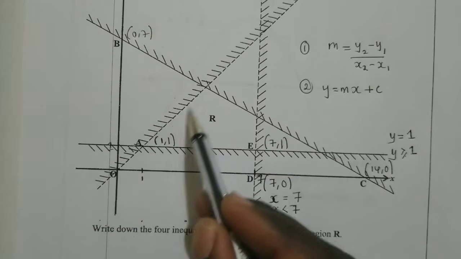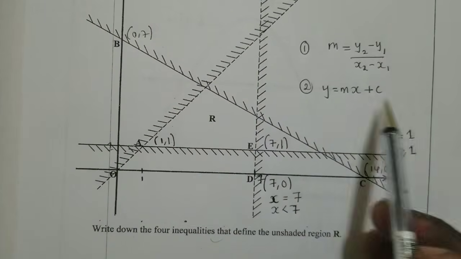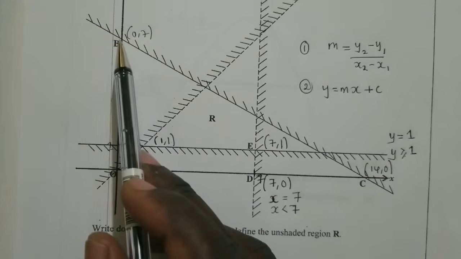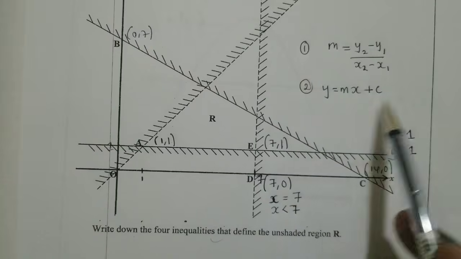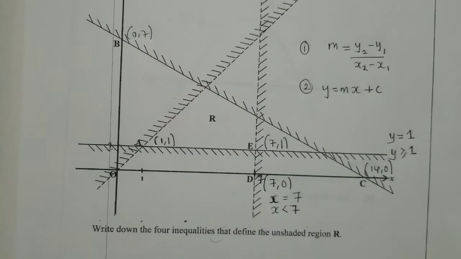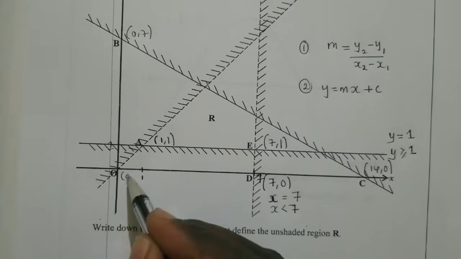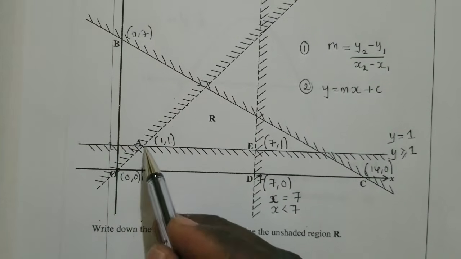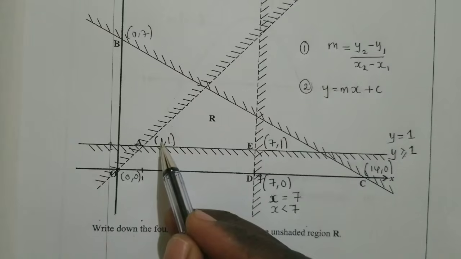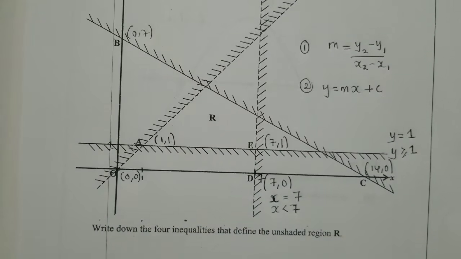When the line is passing at the center, it calls for these two formulas. Or when it's crossing two axes, the y-axis and x-axis, it also calls for these two formulas. So let's start with this one. It's passing at 0, 0. This is the origin. And here it's 1, 1. So we shall get these coordinates.